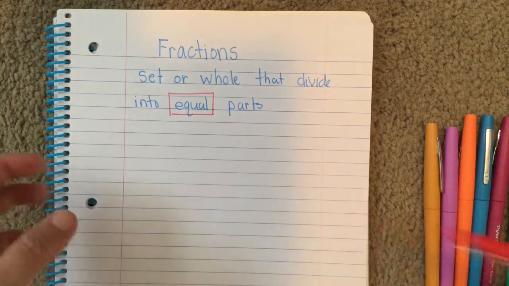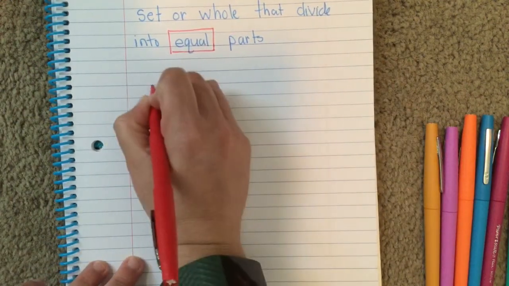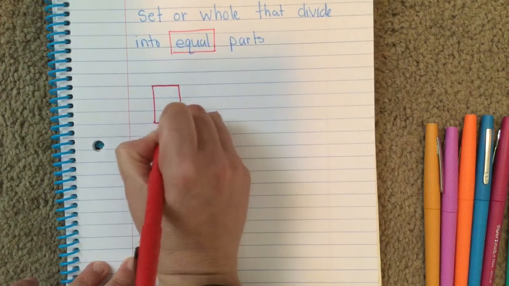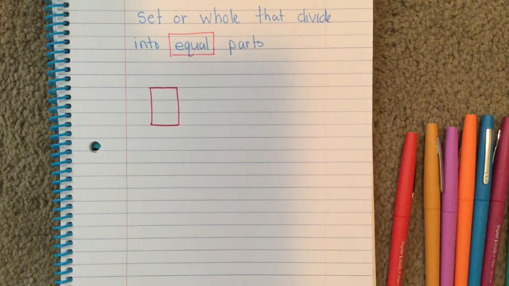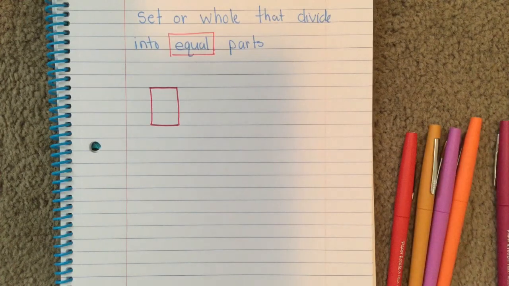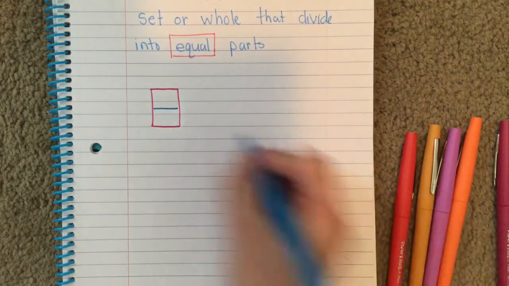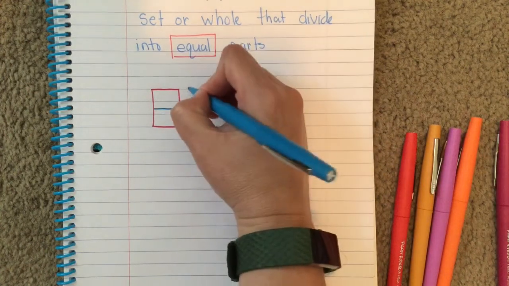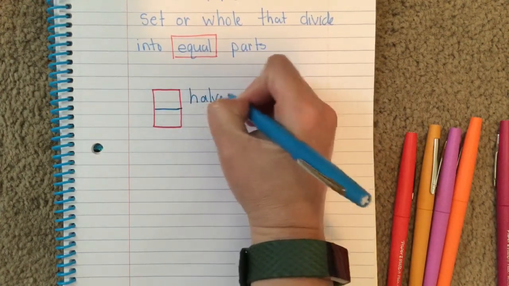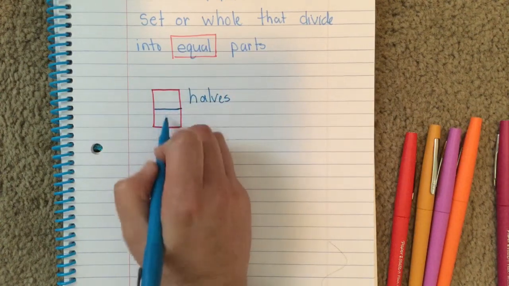So I'm going to start by drawing a shape that we know. I'm going to do a rectangle, and I want to make this rectangle be in two equal parts. So I'm going to draw a line on the rectangle to show the two equal parts. There, since I have two equal parts, I have them in halves. One part and two parts. And you can see the parts are about the same size.